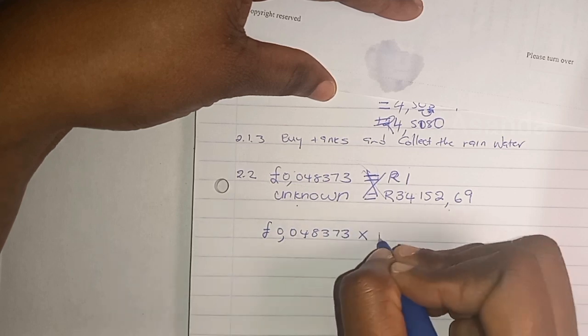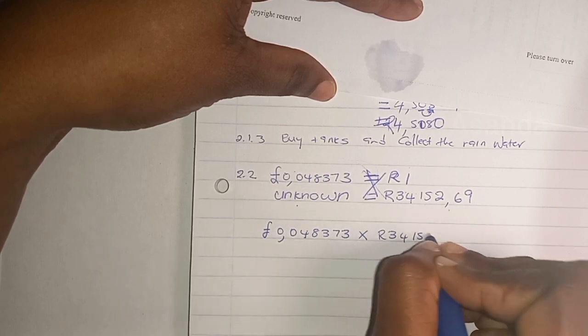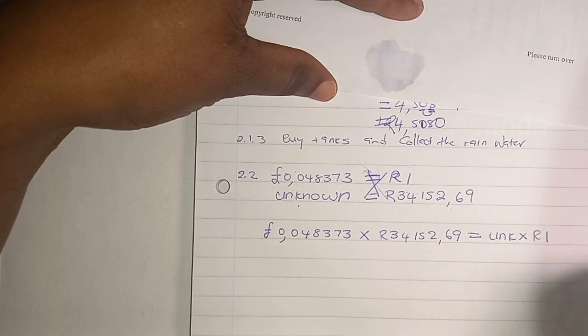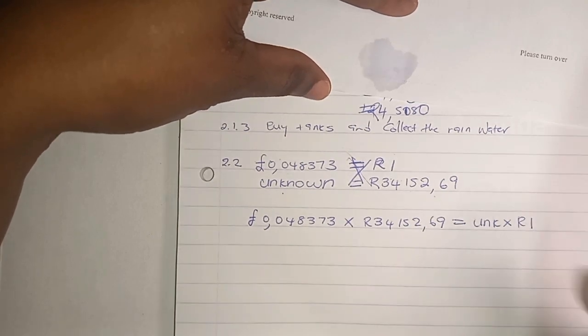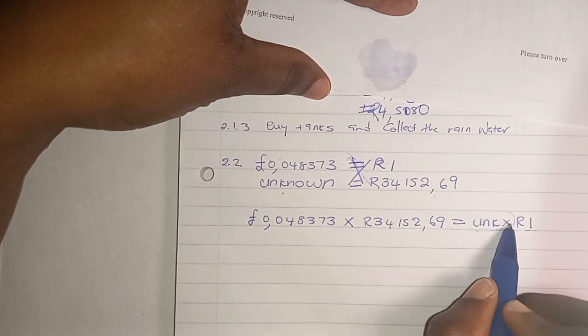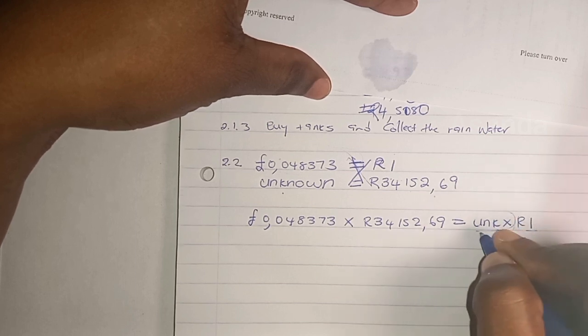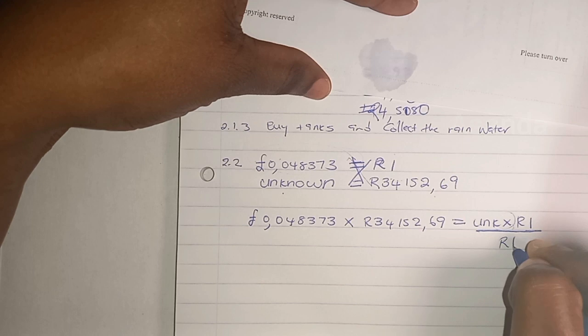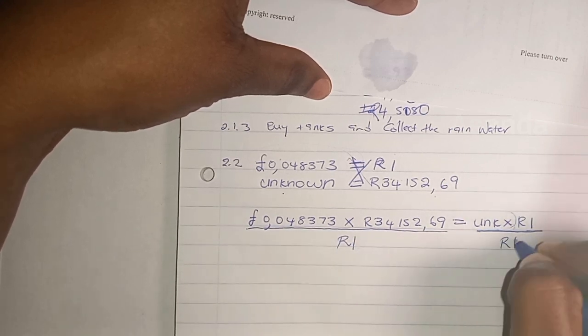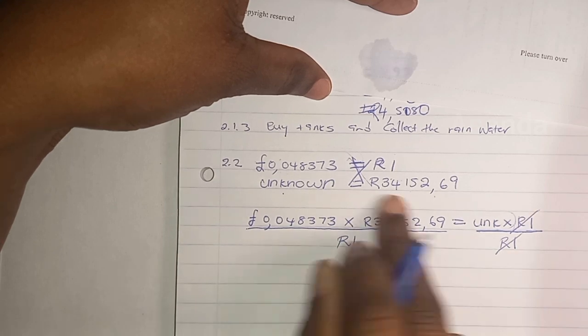0,048373 multiplied by 34152.69 is equal to unknown multiplied by opposite there is 1 rand. And then the next step is you say, I want to know the unknown, and it's going with 1 rand, right? And they're multiplying each other. What is the opposite of multiply? Divide. So if I divide by 1 rand this side, and I divide by 1 rand this side, that cancels that, and then you just press your calculator.